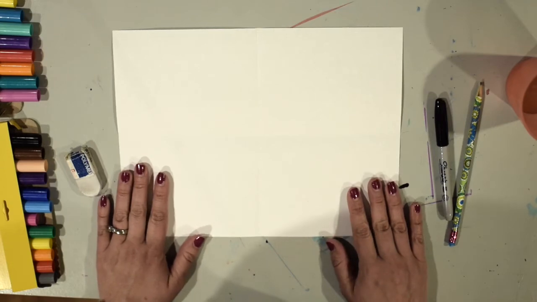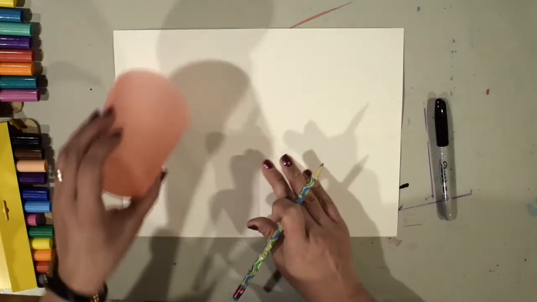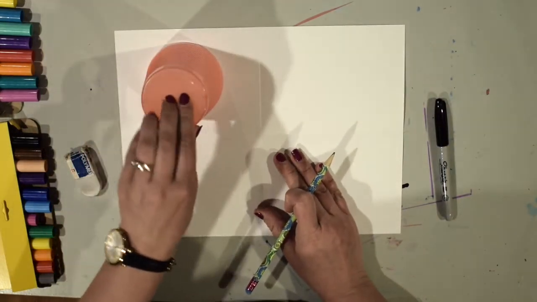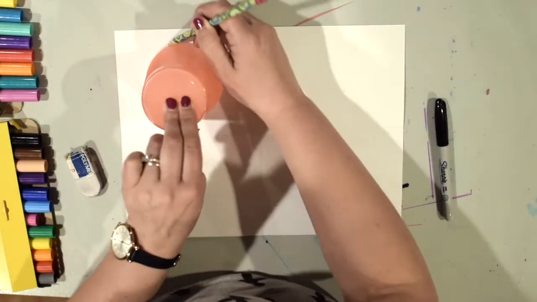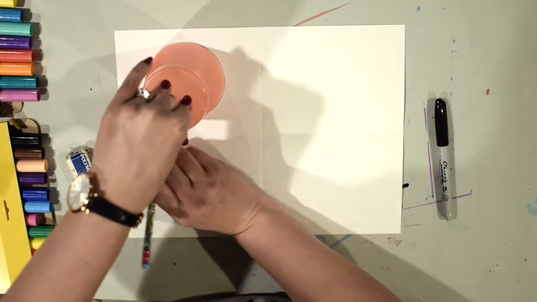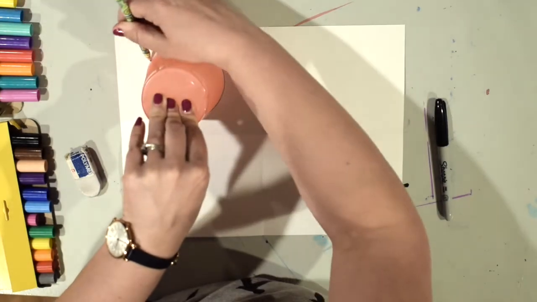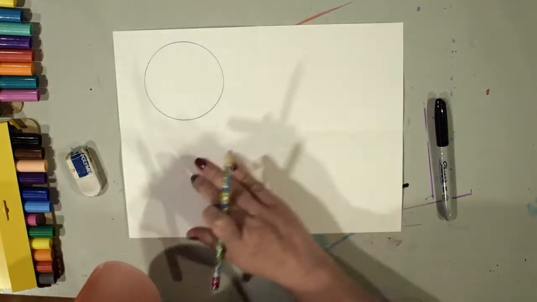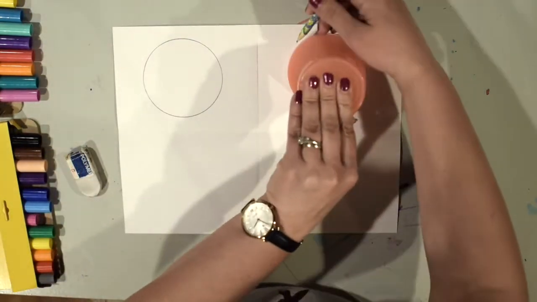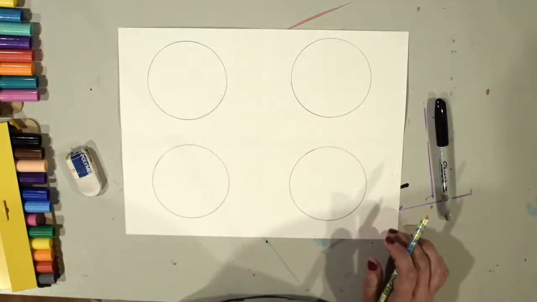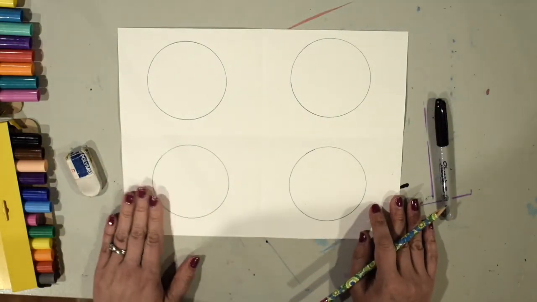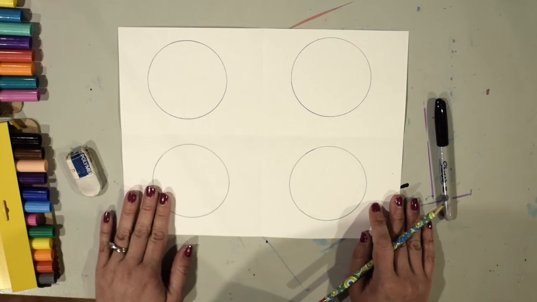Okay, so what I'm going to do next is I'm going to take my cup and I'm going to trace around the cup with my pencil in one of these 4 spaces. Like that. I'm going to repeat in these 3 spots. Okay, so I've got my 4 circles drawn for my 4 emoji faces.